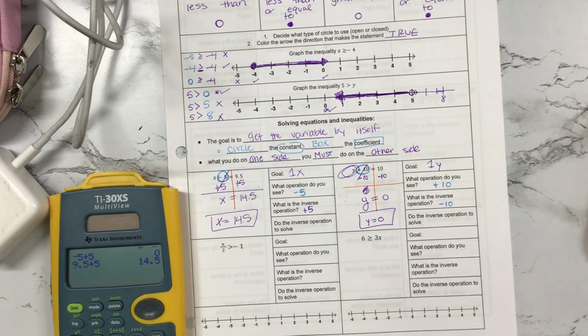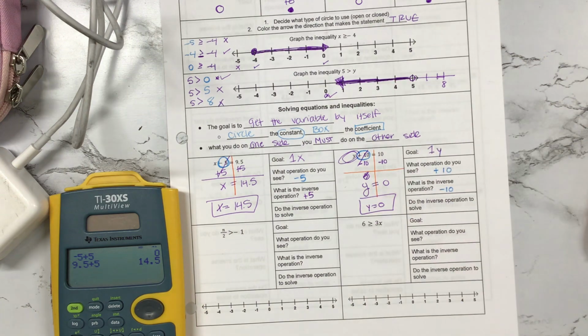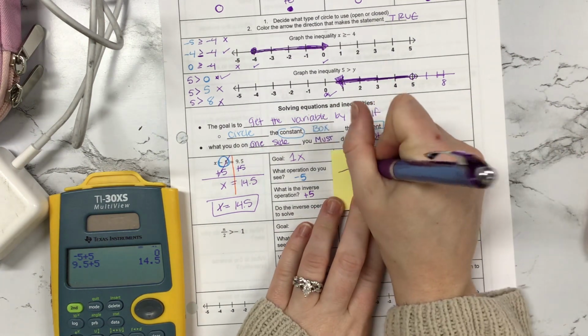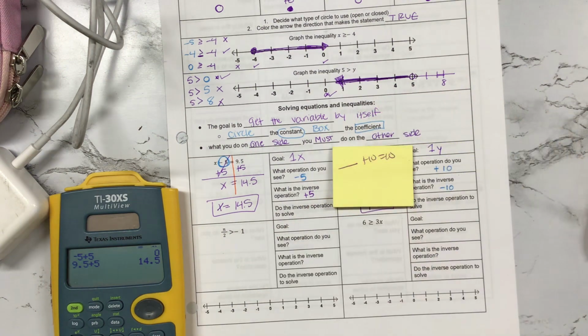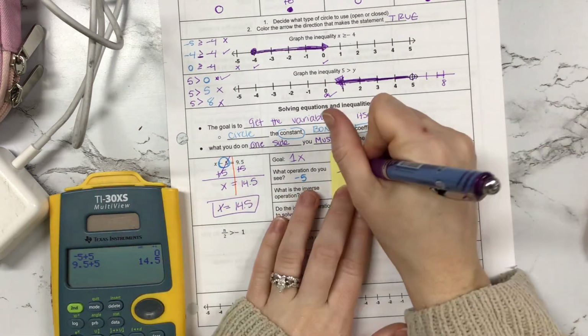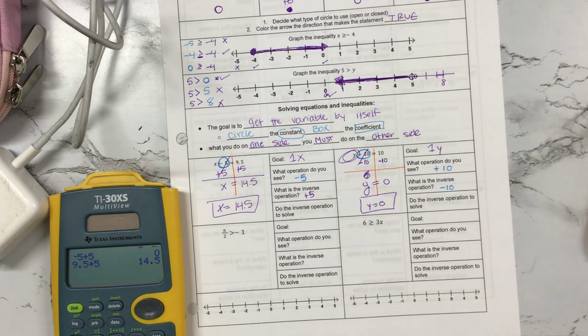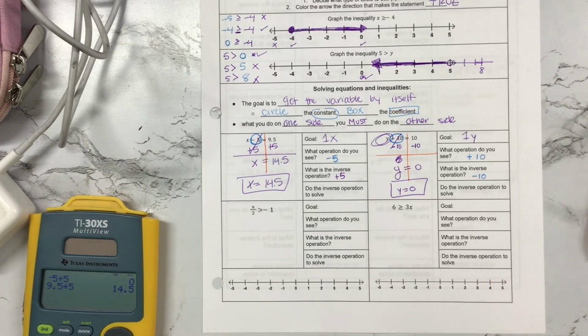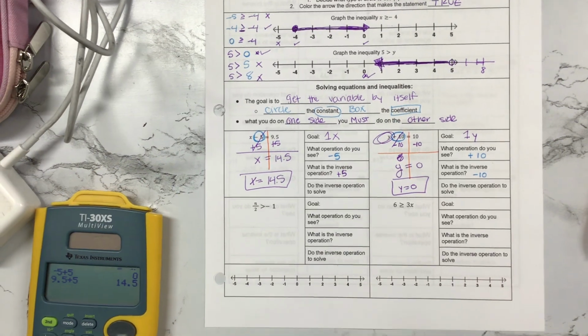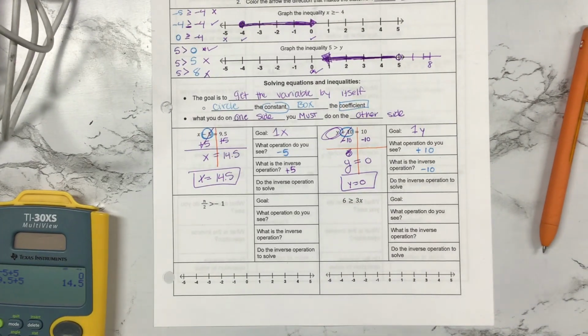Okay, and we might know that if I was going to do this problem this way, what plus 10 equals 10? Oh, 0. Okay, you might have seen that already and known that, and that's okay. Just showing you for if you don't know how to do it, how you might go about it.